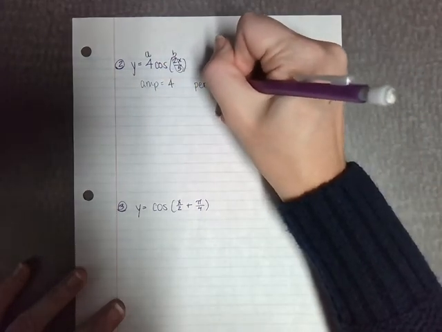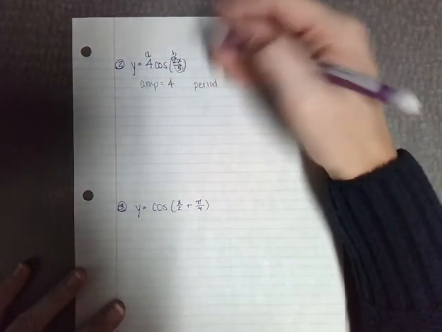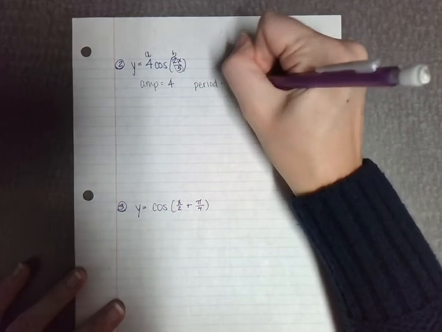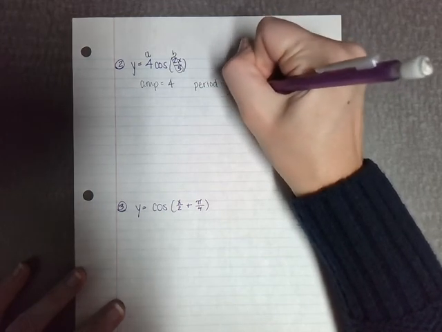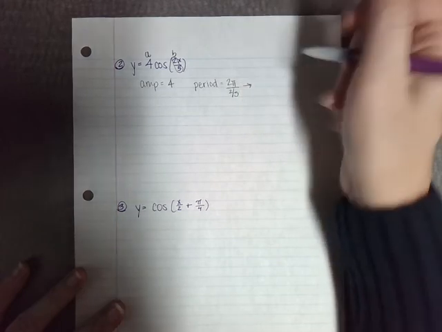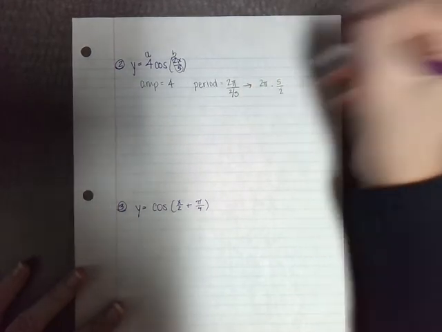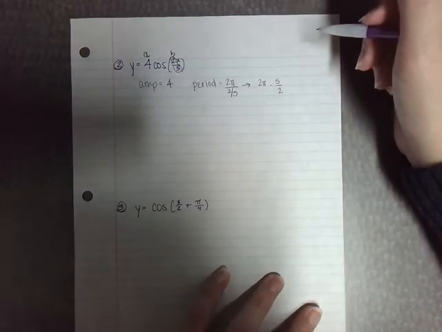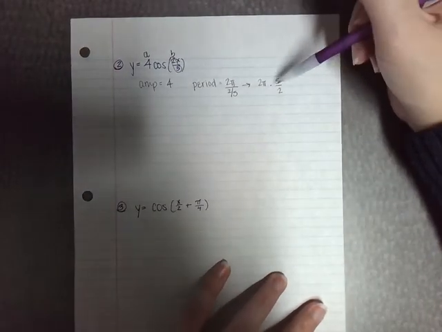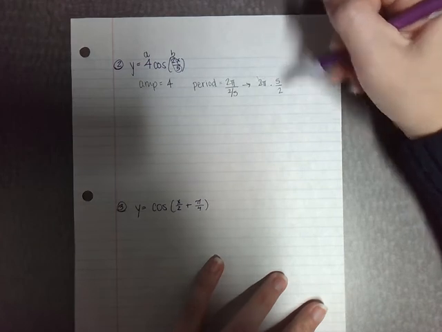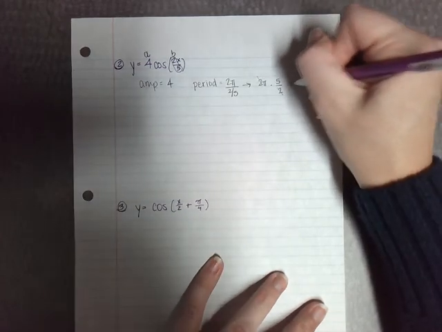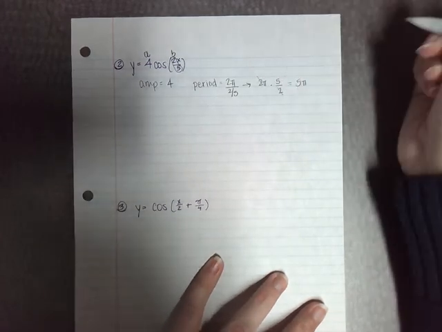Now for your period, since you are going to have to divide by a fraction, that's going to be 2 pi over 2/5, but I want you to think of that as 2 pi times 5 halves. Think of it as multiplying by the reciprocal. So what happens is when you flip that, this 2 and this 2 are going to cancel, and so your period is 5 pi.